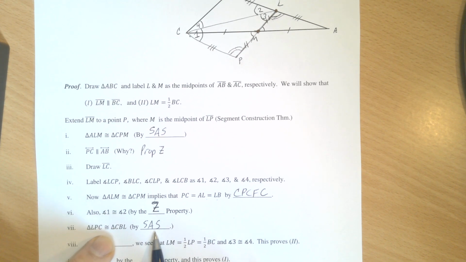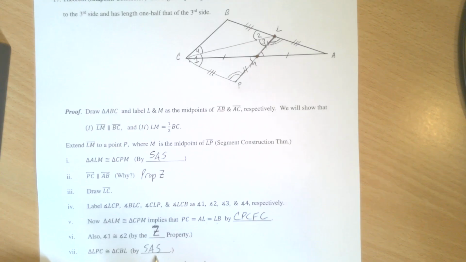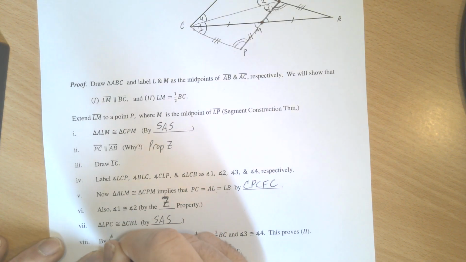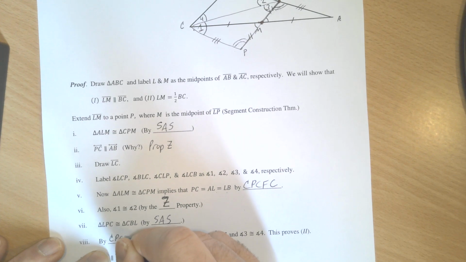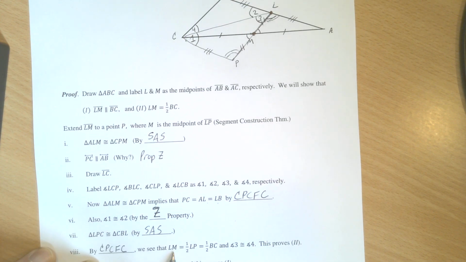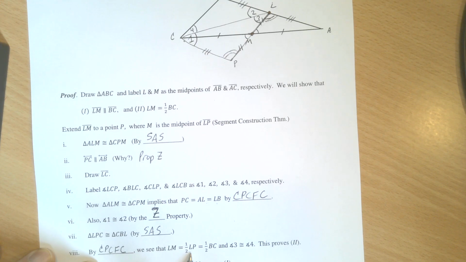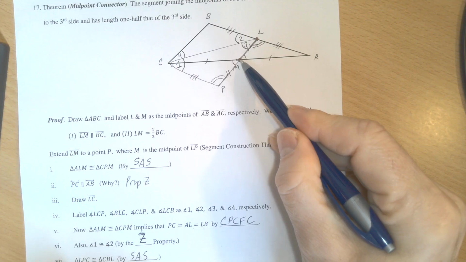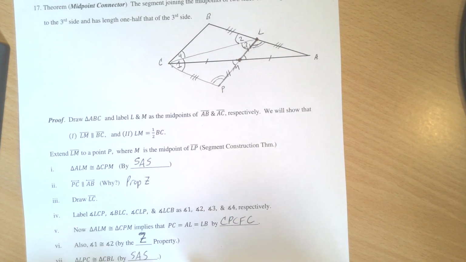So that's true by side angle side. Part 2 will give us that. Oh, this is just going to be by corresponding parts of congruent figures being congruent. We can see that LM, which is half of LP, because M is the midpoint, and since the length of LP is equal to the length of BC, we know that these two are equal.